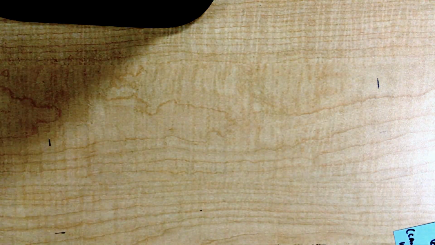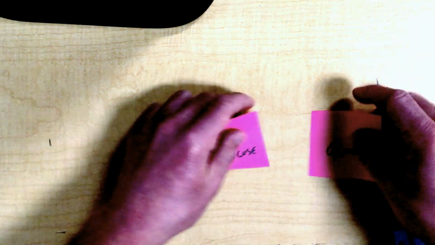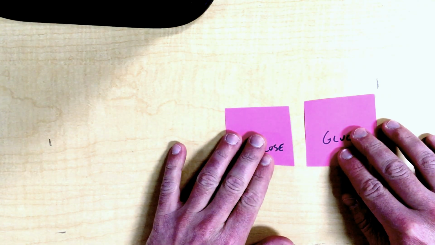Okay, so how does glycogen get broken down? So let's start. What is glycogen made up of in the first place? Allie, what do you got? What do we put together to make glycogen? Thank you, Allie. Glucose. Okay, so here we go. We got a bunch of glucose.